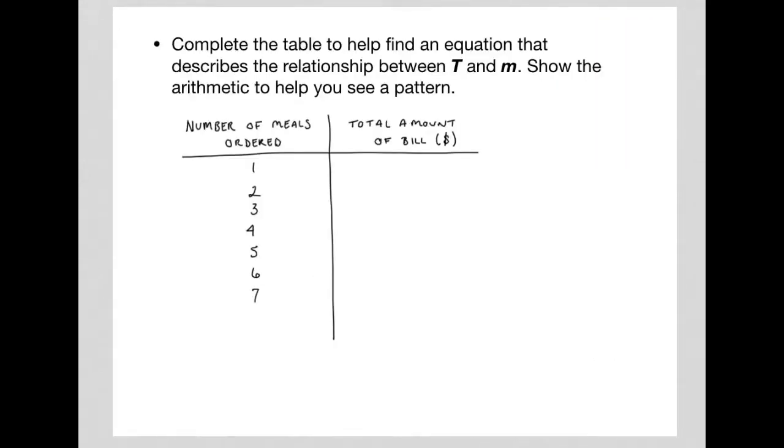Now we're going to complete the table that you see below to help find an equation that describes the relationship between T, in other words the bill or total cost, and M, the number of meals that your customer is going to order. We're going to show the arithmetic to help see if there is a pattern available to us.